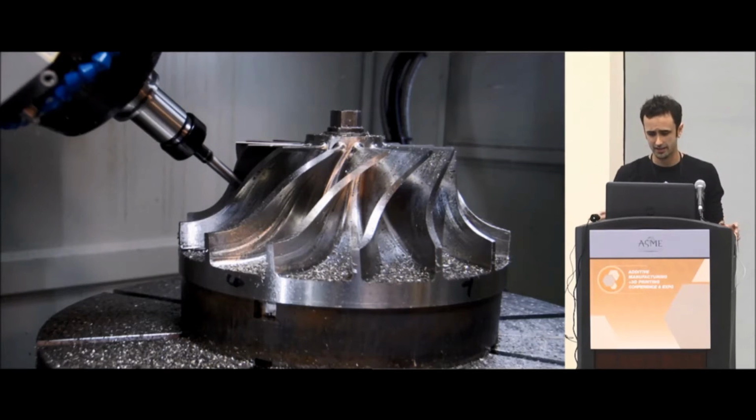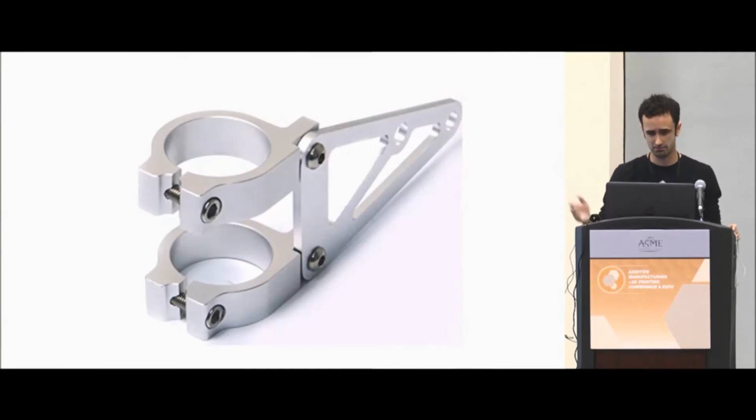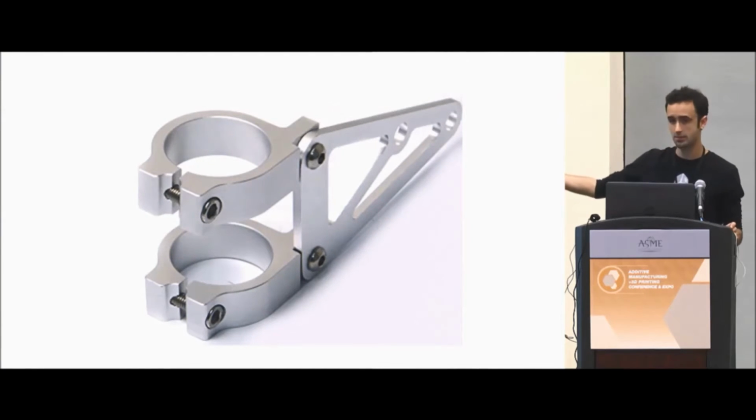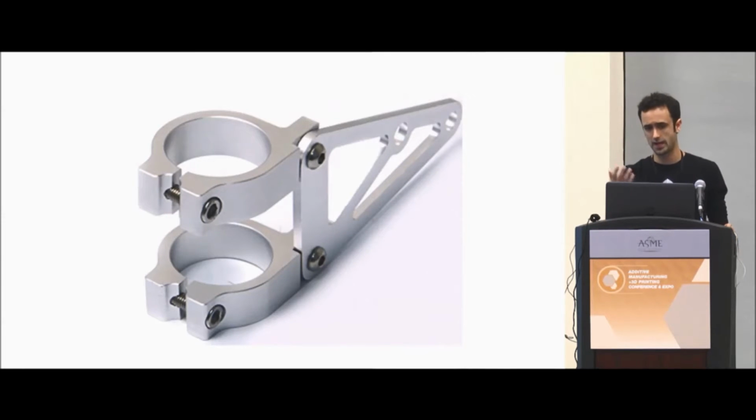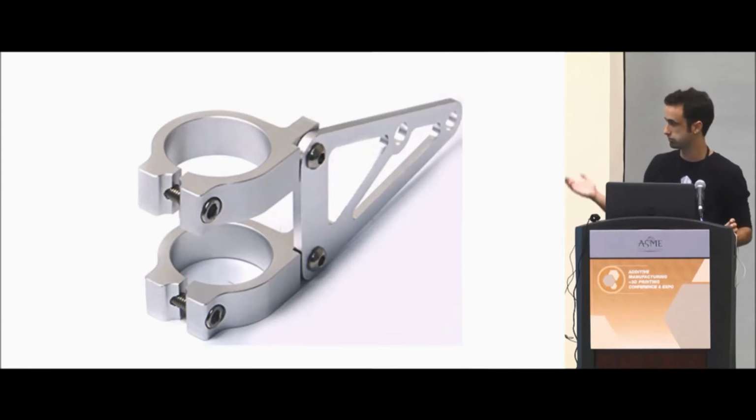For instance, this is 3 separate parts with 4 screws that come together to create this bracket. If you were to print this in metal, it would be 1 part with 2 screws. So it's not only easier to design, there are fewer parts and fewer points of failure, and it's an overall better part if you print it.